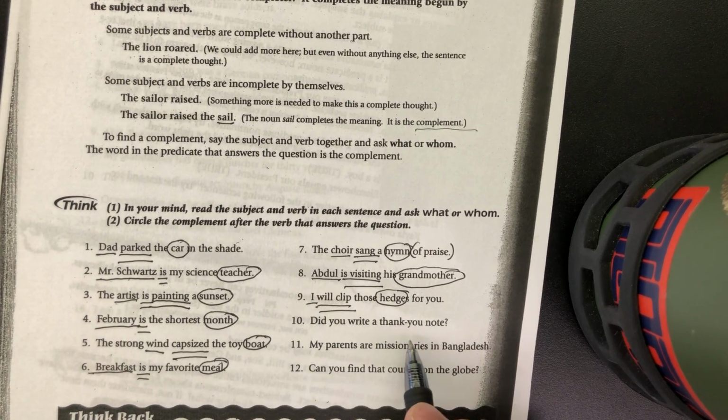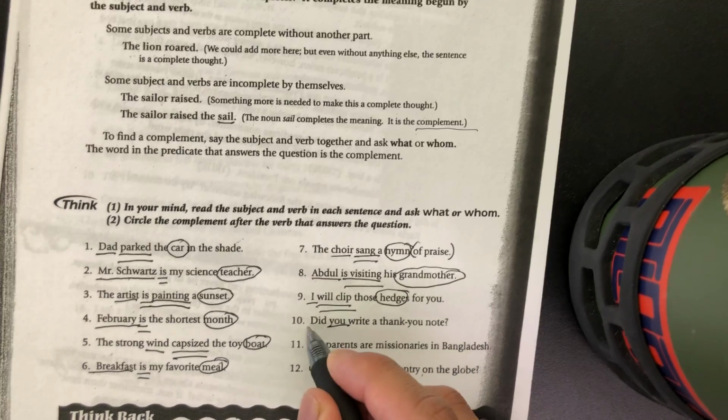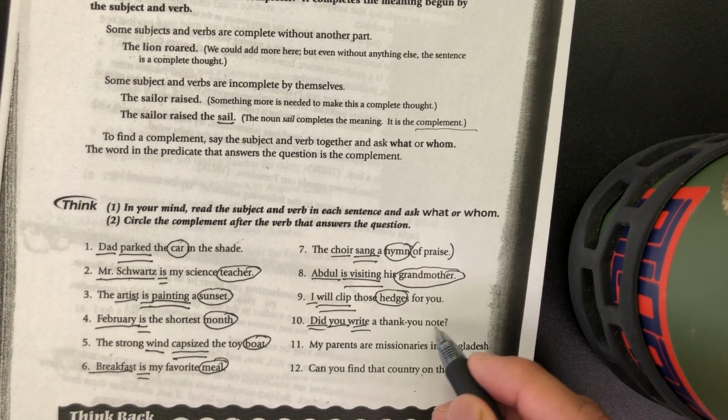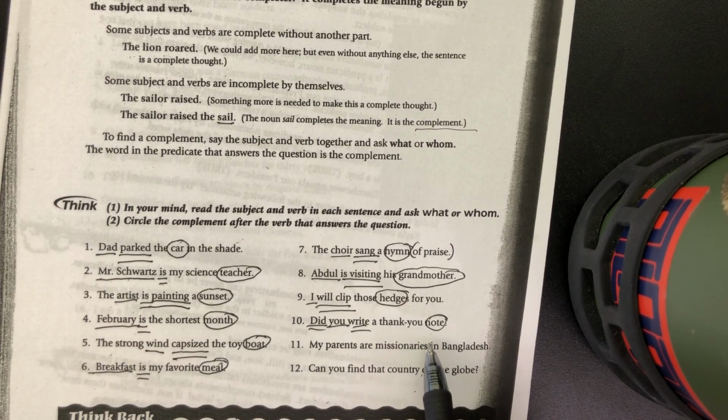Did you write a thank you note? So the subject is you. The verb is did write. So you did write what? A note. Thank you is describing note. So note is the complement in this sentence.